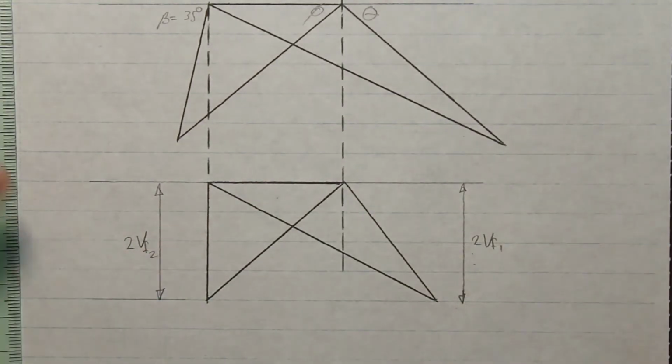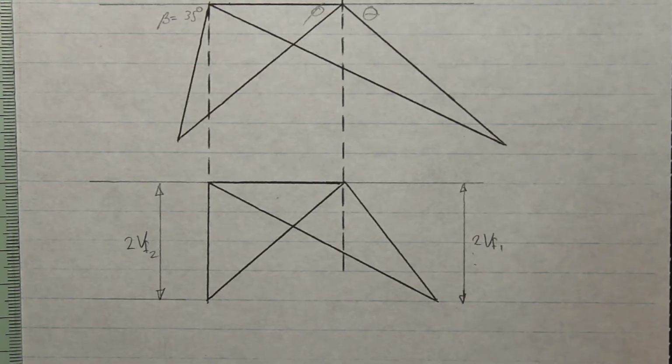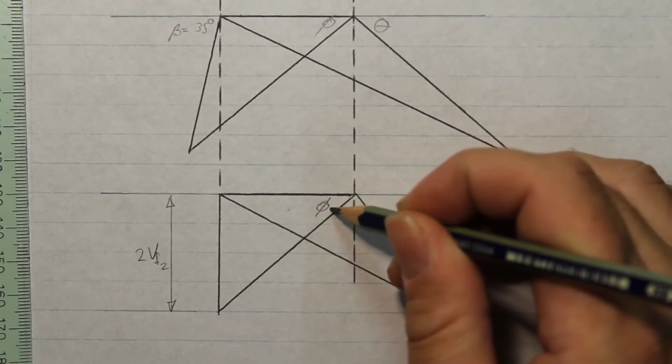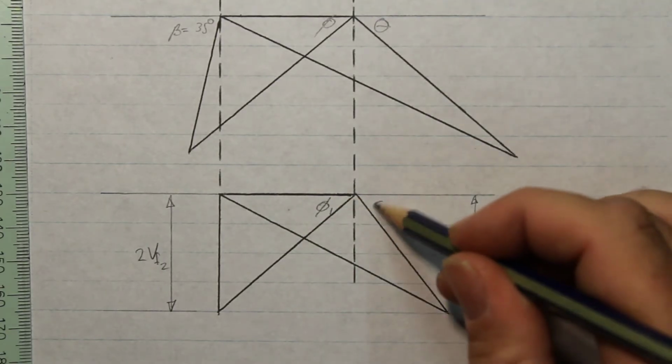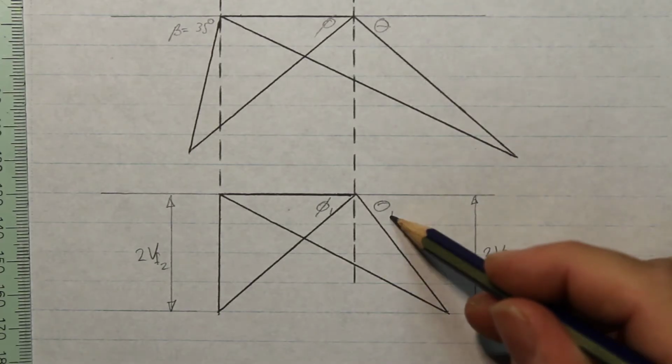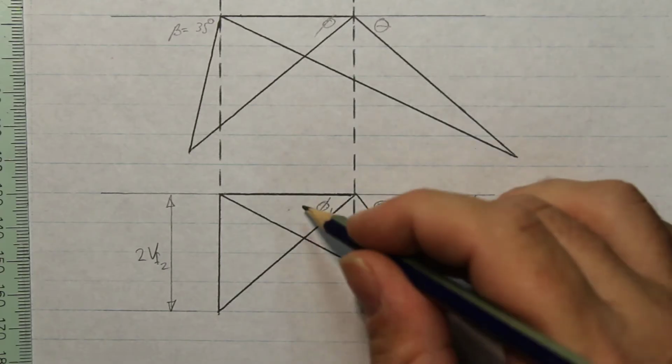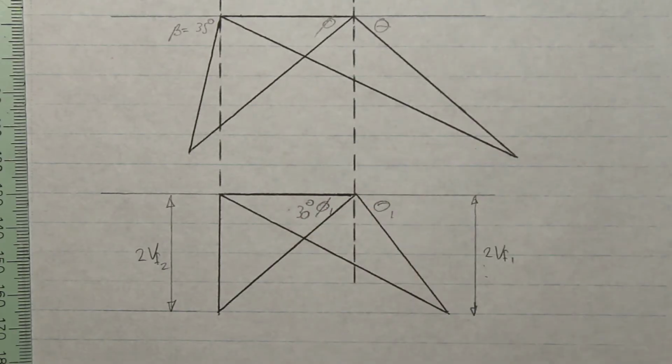So those two are equal. And then they say that the outlet angle of the second row of moving blades is 30 degrees. It's this one, phi 1. And remember, this is theta 1, the inlet angle of the second row, and this is the outlet angle. So we know that this now is 30 degrees.